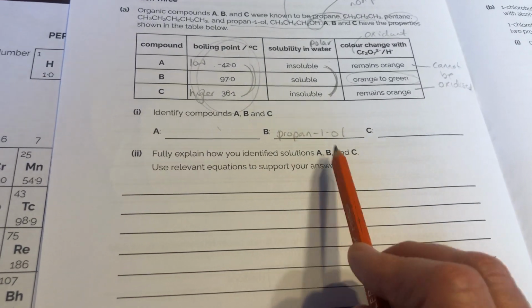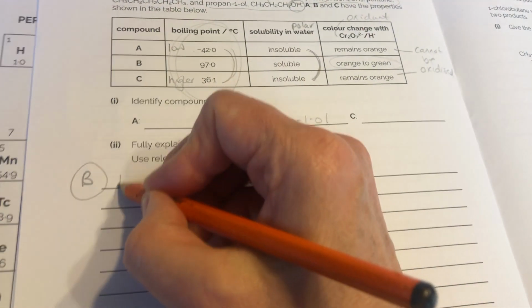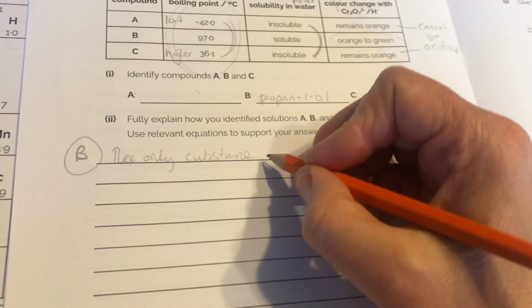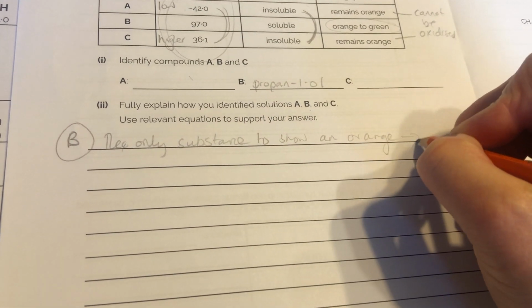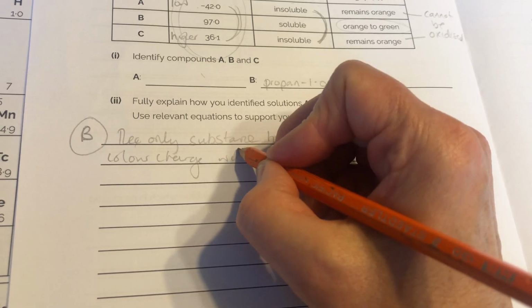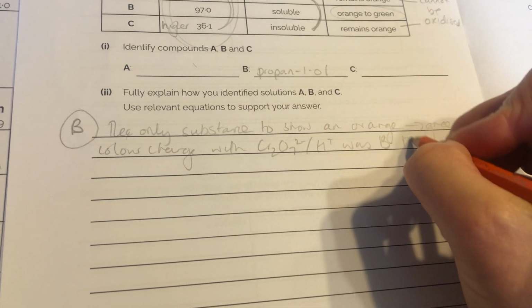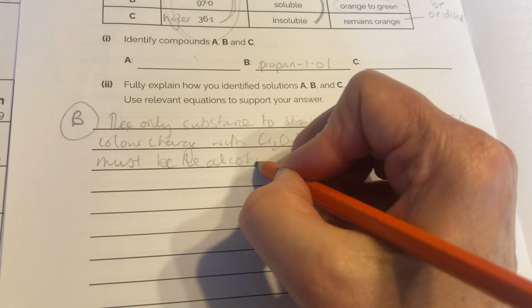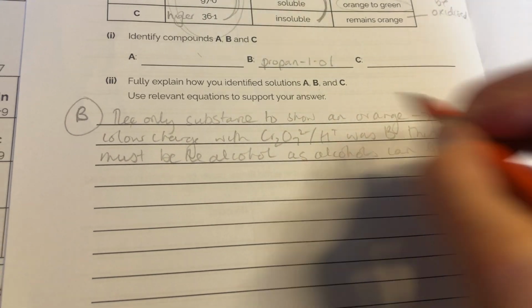So how did I identify A, B, and C? I would have started with B. Let's start with B. The only substance to show an orange to green color change with dichromate was B. This must be the alcohol, as alcohols can be oxidized.